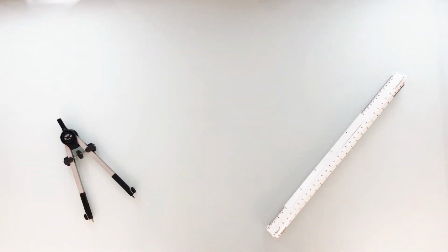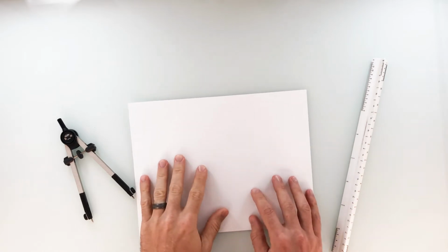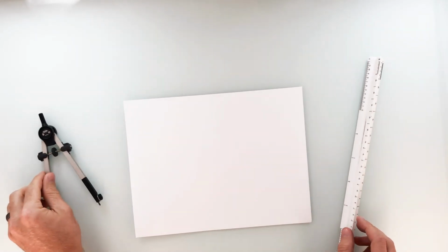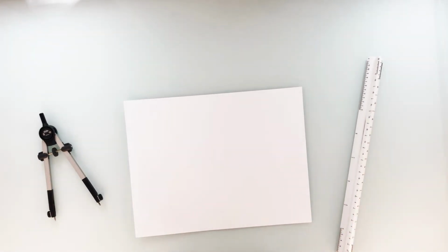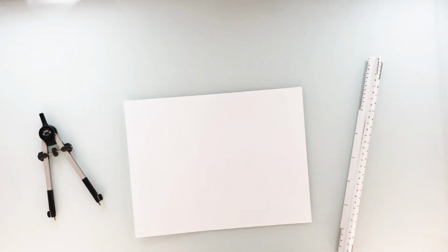Okay, so let's get to it. Our first task is to construct what we call a perpendicular bisector of a segment. A perpendicular bisector is just a line that divides a segment into two congruent segments and crosses that segment at a right angle.